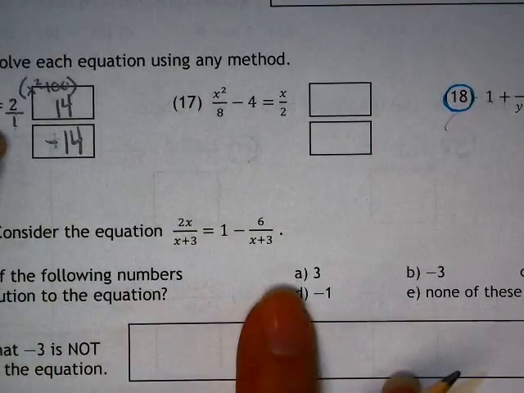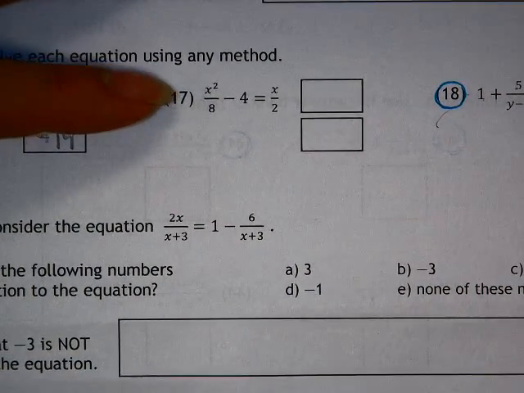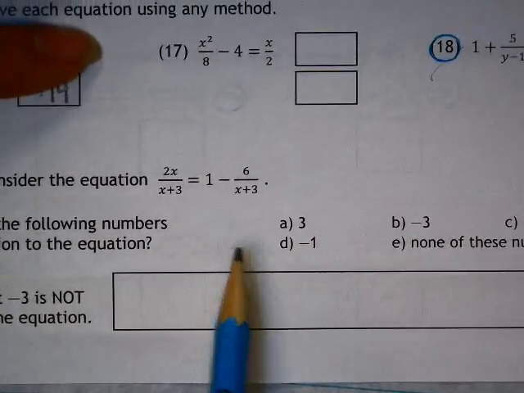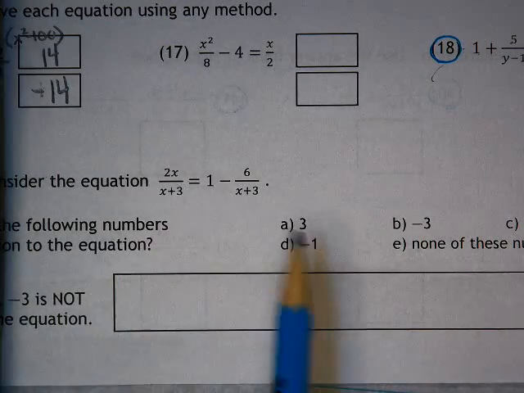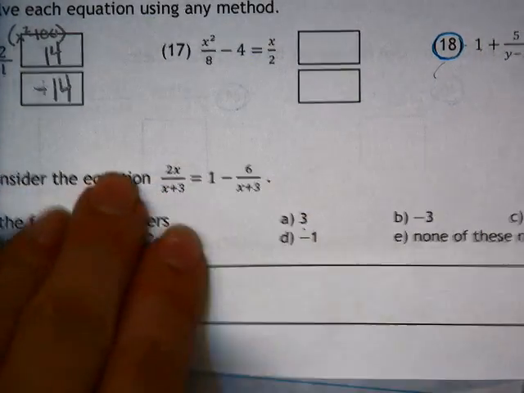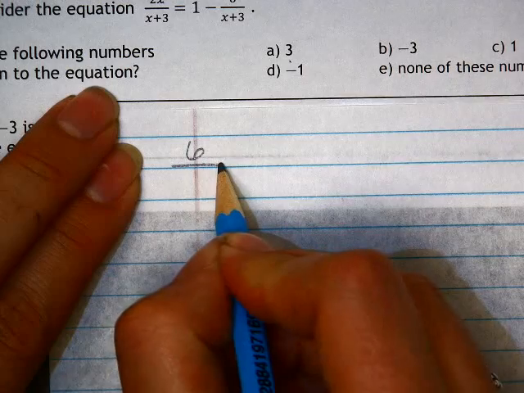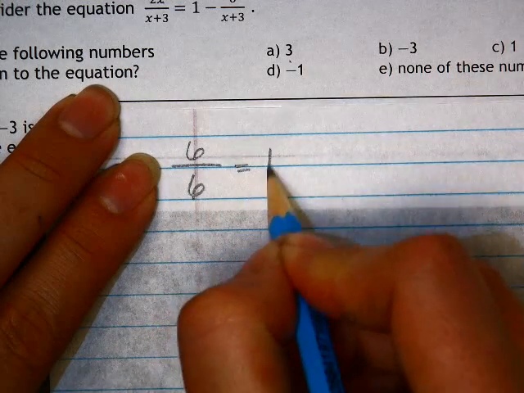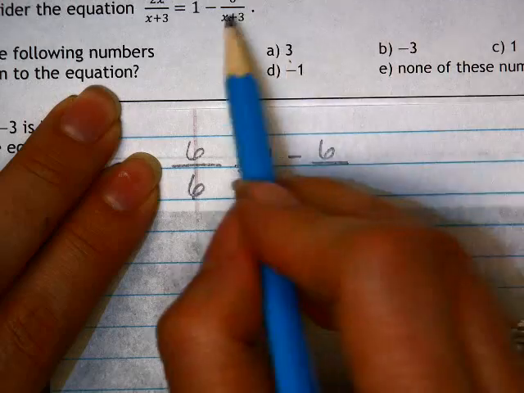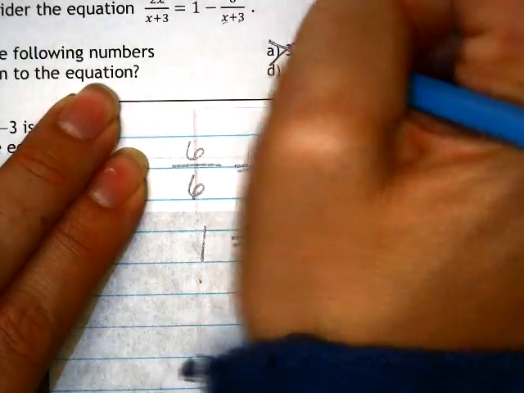Okay, so we have this guy here, and we have a lot of options here, but let's just see what it's asking us. It says, which of the following is a valid solution to the equation? So if I just go ahead and plug some numbers in, if I plug a 3 in here, I get 6 on the top and 6 on the bottom, equals 1 minus 6 on the top and 6 on the bottom. So I have 1 equals 1 minus 1, not true.